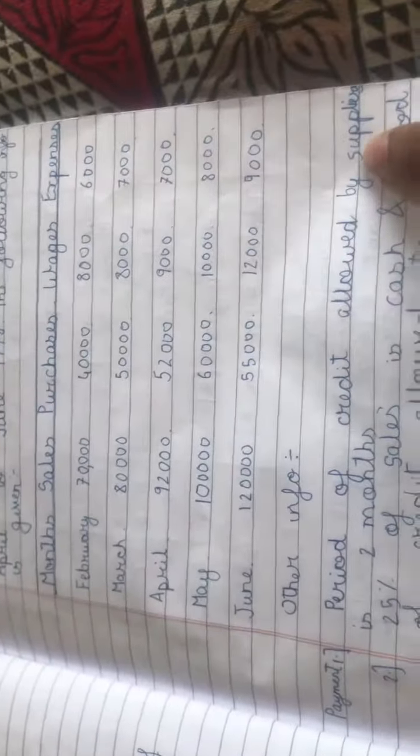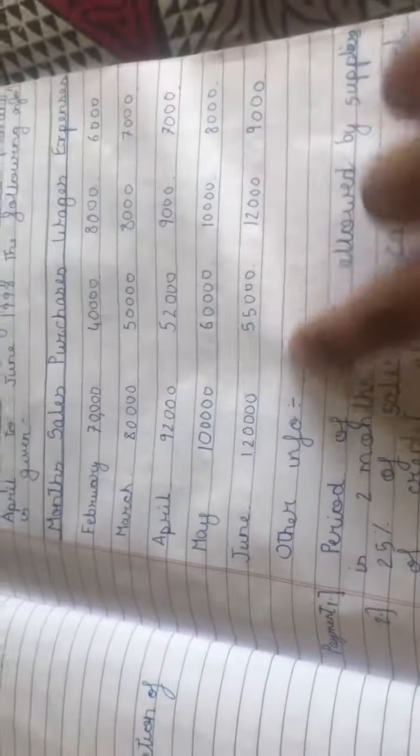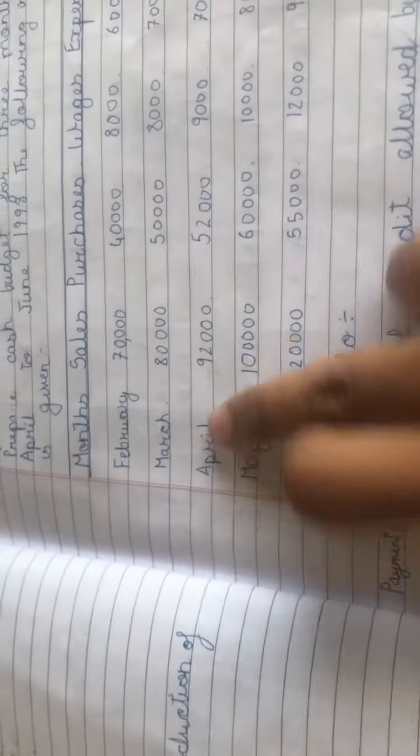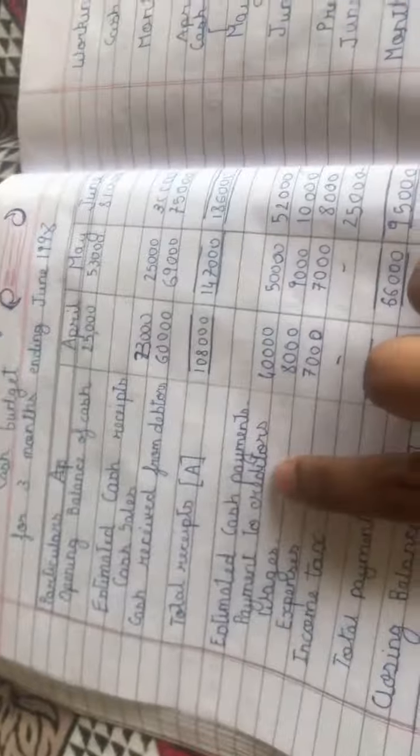Now estimated cash payments. Estimated cash payments, we will go here back again. Purchases is the first payment, but then again the period of credit allowed by suppliers is 2 months, which means April's money we will pay 2 months later in June, May's 2 months later in July, June's 2 months later in August, so February's 2 months later in April. Correct? That's why payment to creditors: February's 40,000 2 months later in April, 40. Then March's 50, 2 months later, 50, 52, 52, as simple as that.